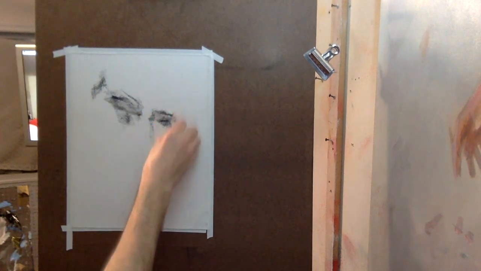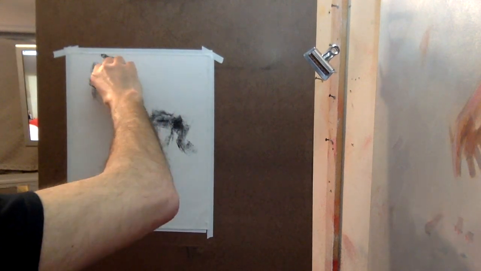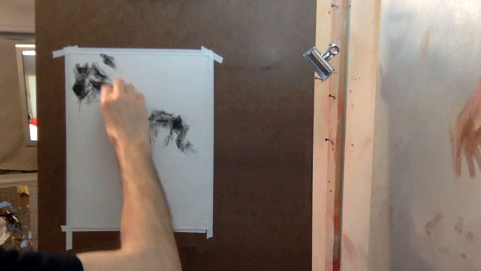Now, how wide this eye is becomes my standard, and the distance between gets a little bit shorter. This eye back here can get cropped by the bridge of my nose, and this eye back here gets much smaller. Okay?